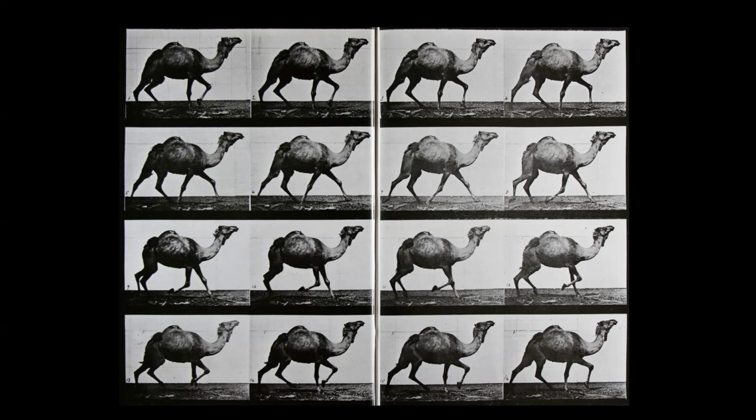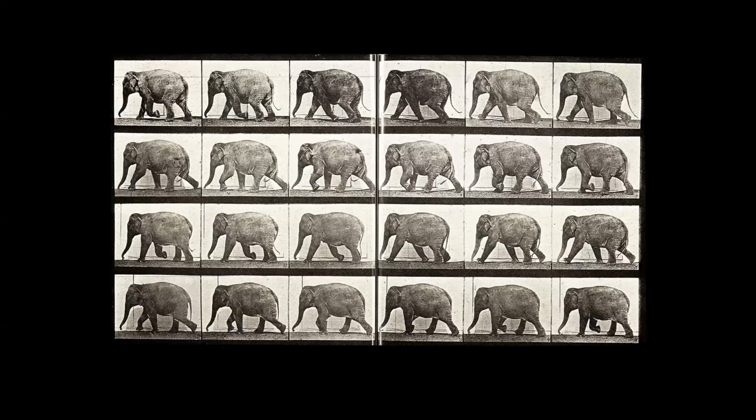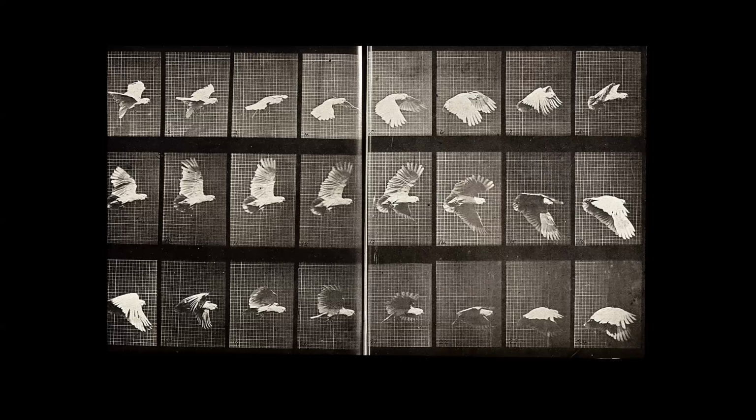So you can see the different phases of a camel as it moves around here. Even elephants. He must have had some friends down at the local zoo. But here is an elephant, going down the track, the different phases of that. Even birds in flight. Here's a cockatiel captured as it's flying along.